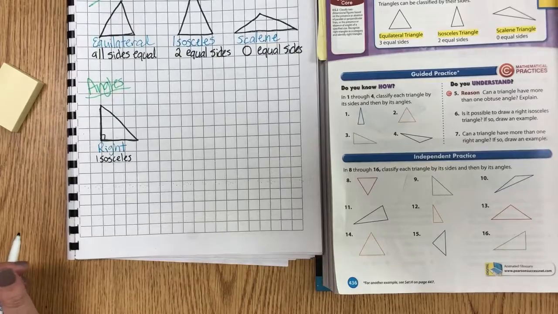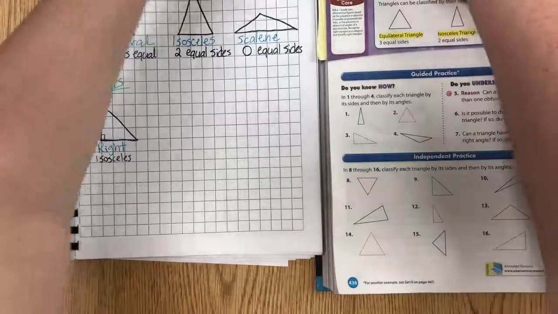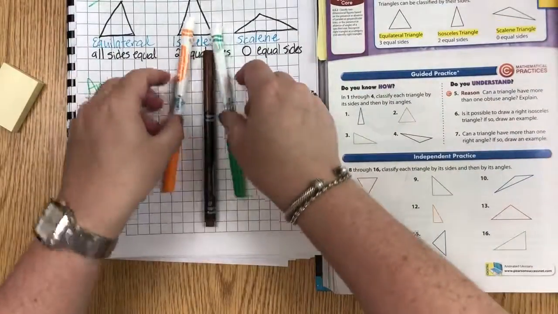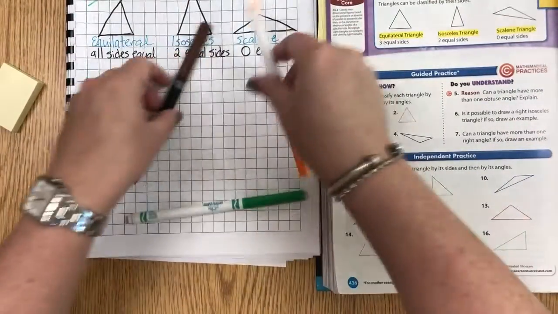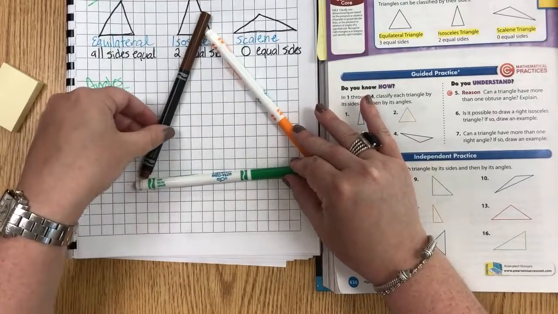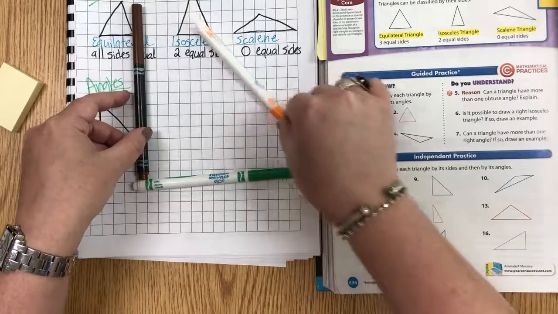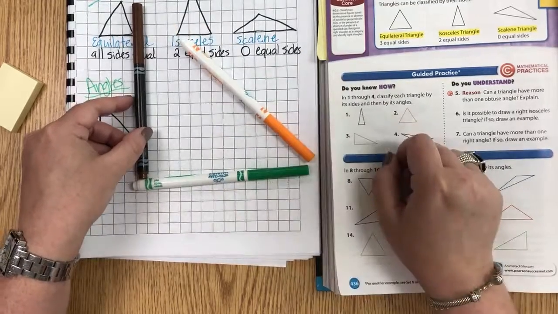Could I have a right equilateral? No, never ever. I will never have a right equilateral triangle. Because again, if I have my three markers here, and that makes the equilateral triangle, if I were to make a right angle out of it, one of them has to be straight, right? There's my right angle. Not gonna happen.